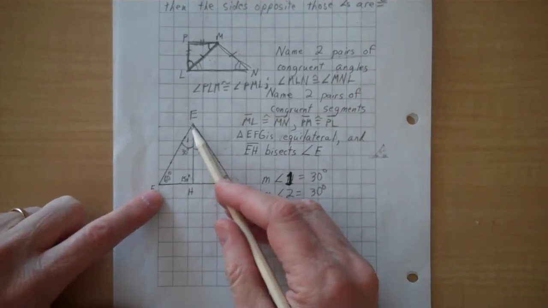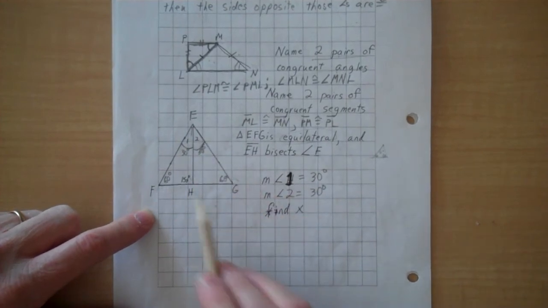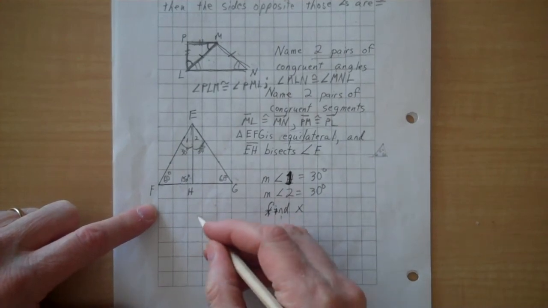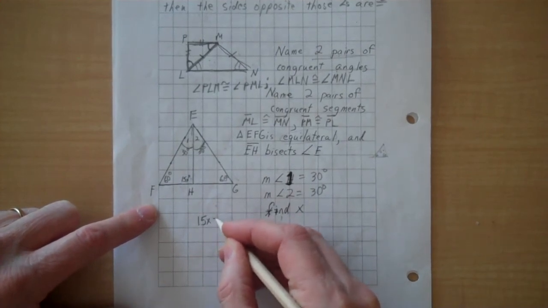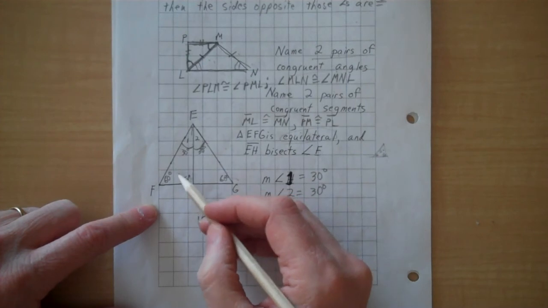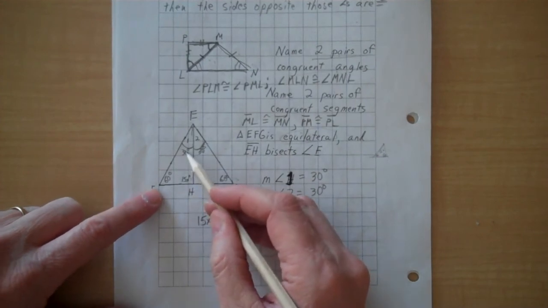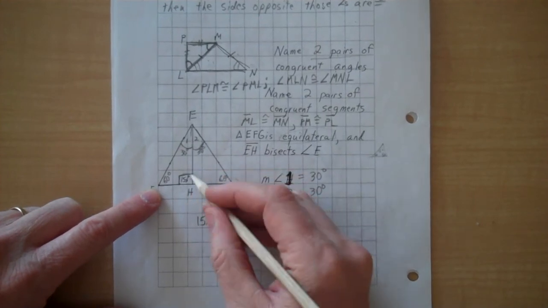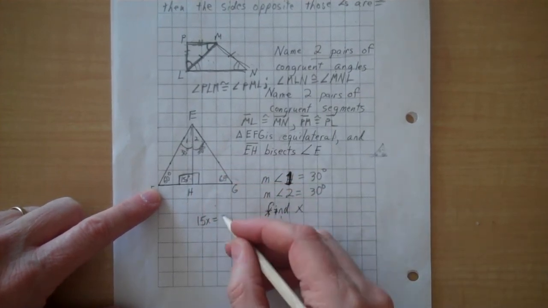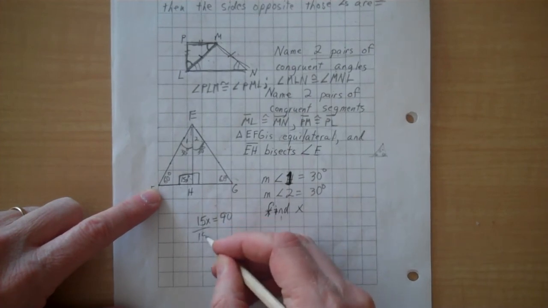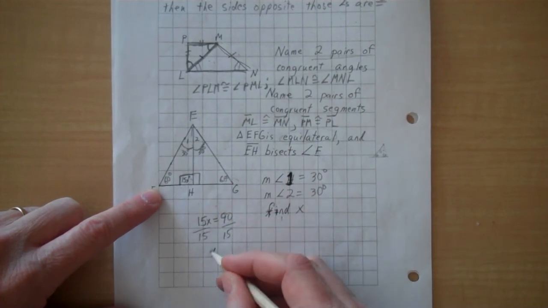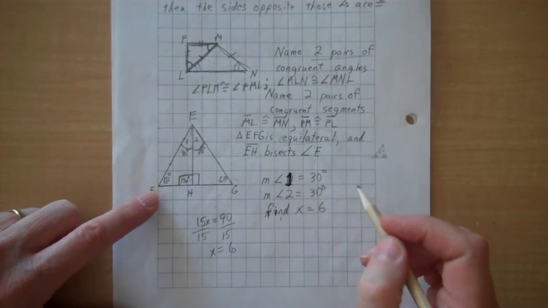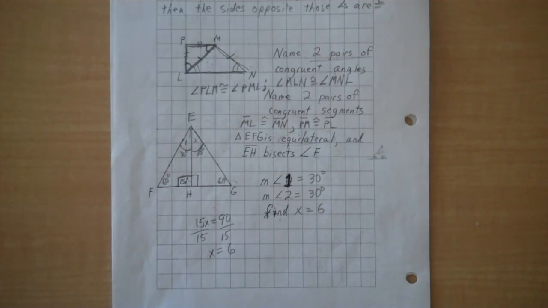Okay, so let me look at triangle EFH so that we can focus on X here. If I figure out what that angle is, 60 plus 30 is 90. 180 minus 90 is 90. That's a right angle. So's that. So 15x equals 90. Solve for x. You get x equals 6. X equals 6. Okay. Take notes on that.